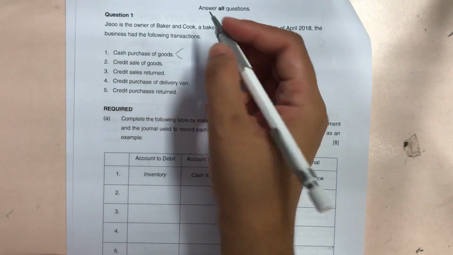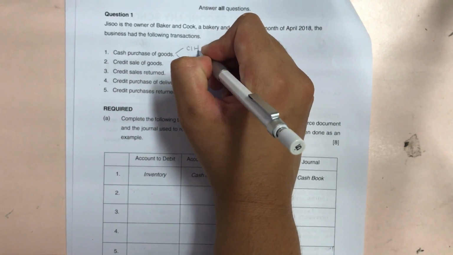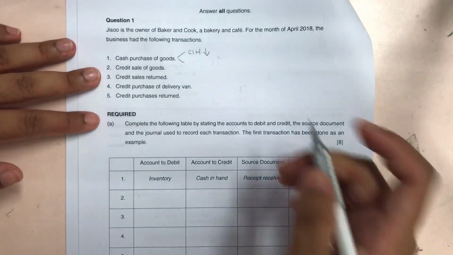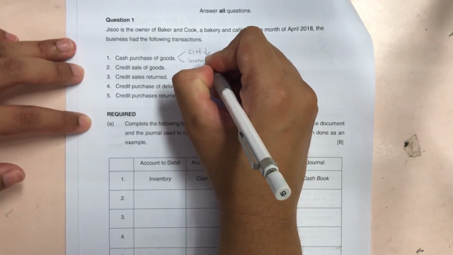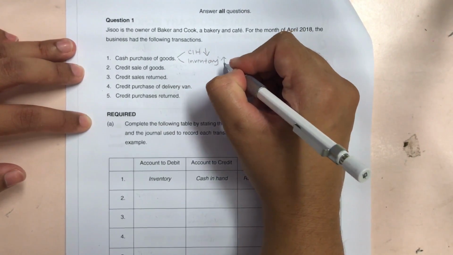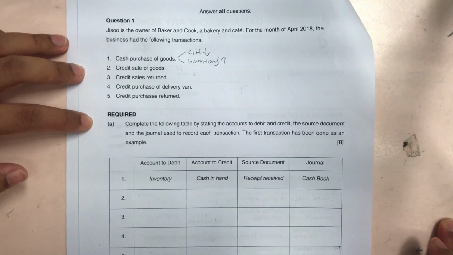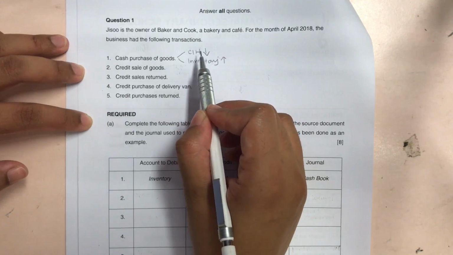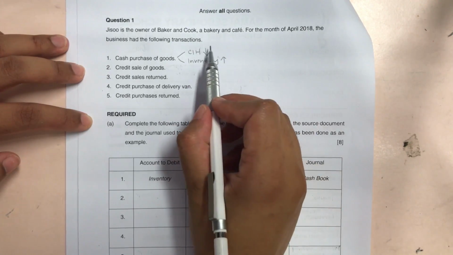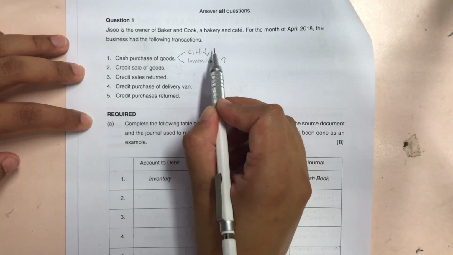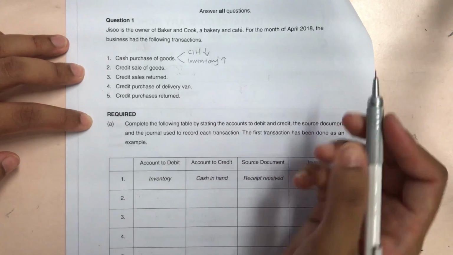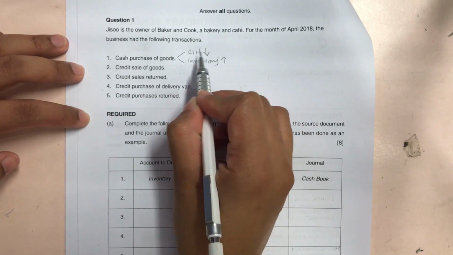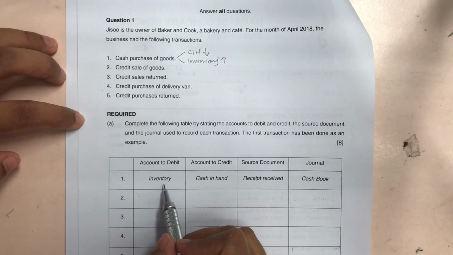When you use cash to purchase goods, the first account that's affected is your cash in hand. Your cash in hand will go down. The next account that is affected is your inventory, because you're buying goods. Inventory is coming in. The more you buy, the more inventory will go up. So when you want to decrease a cash in hand account, you would have to place it on the credit side, because this is debit in nature. So to decrease a debit in nature account, you place it on the credit side. To increase a debit in nature account, this is an asset, you place it on the debit side.